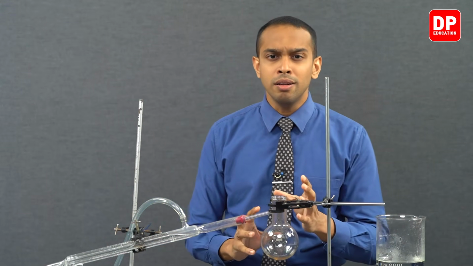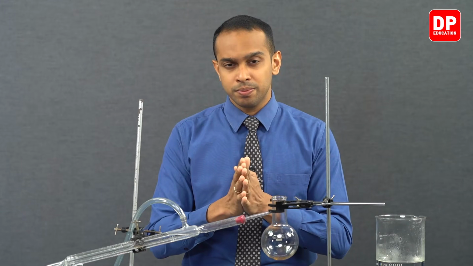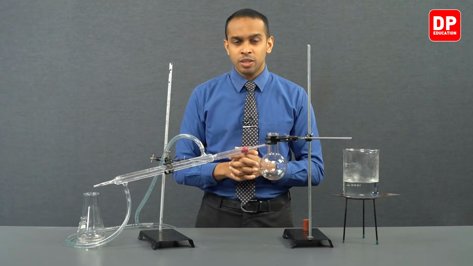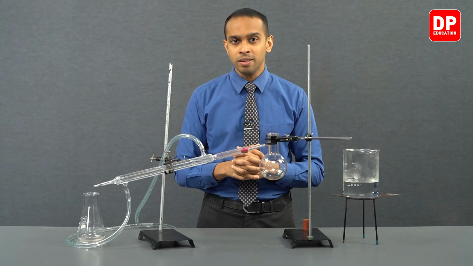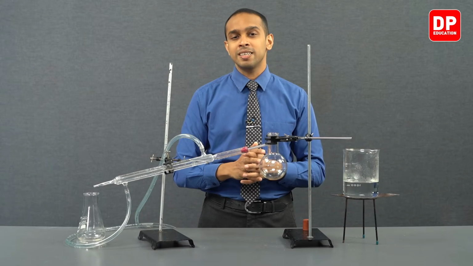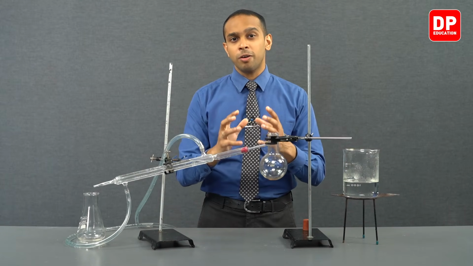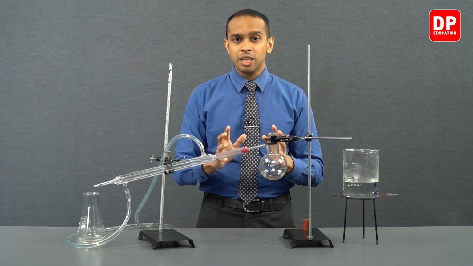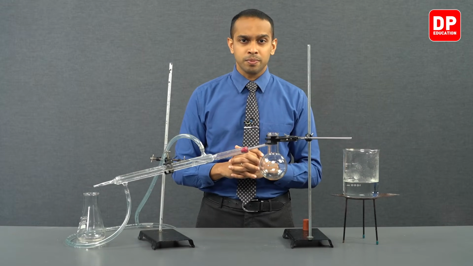The essential oil and water are not miscible. They are not soluble in one another. So when you have two immiscible liquids mixed together, we learned that the boiling point of the mixture will come down below each of their individual boiling points.